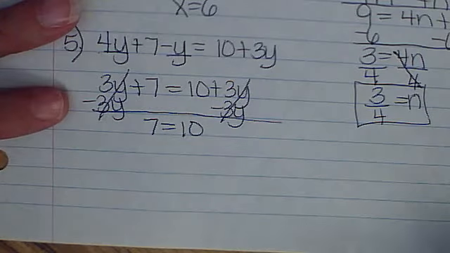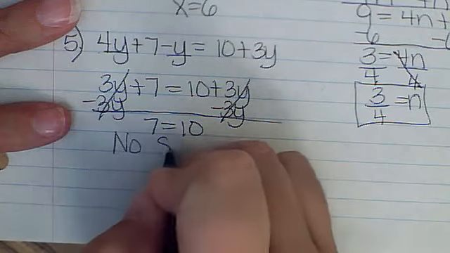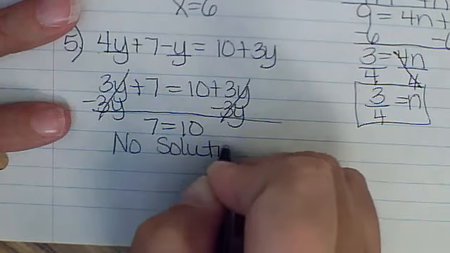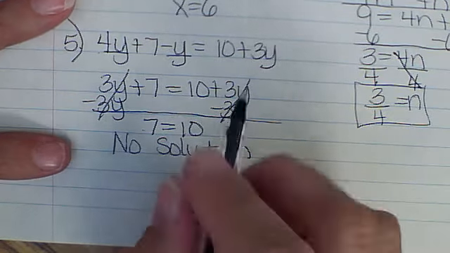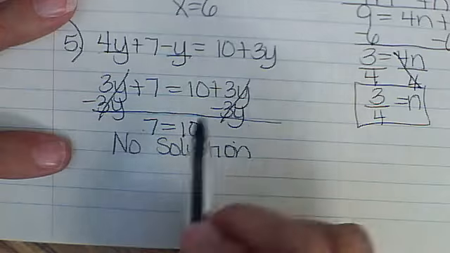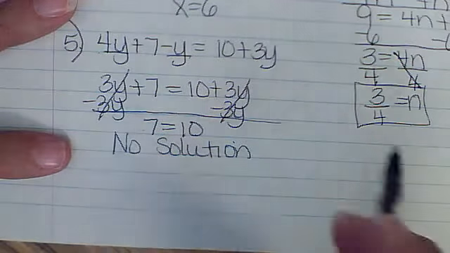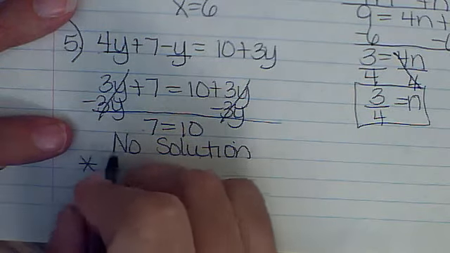So 7 does not equal 10. That's not a true statement. So what our answer is, no solution. Because 7 does not equal 10, our answer is no solution. What that means is there's no value for y to plug in here to have it be a true statement. So there is no answer. There's no number that'll work. So no solution. So let's make a note about that.